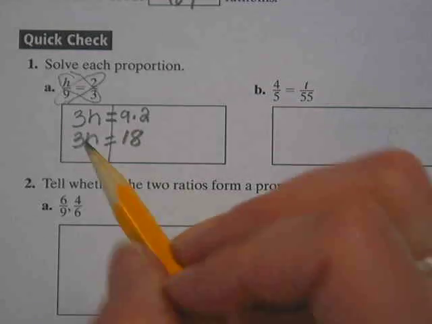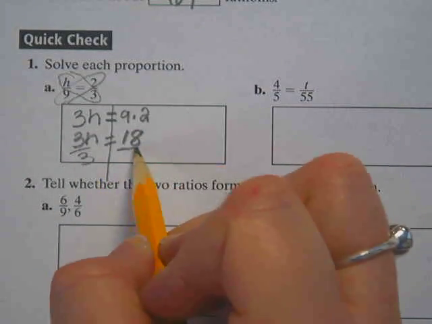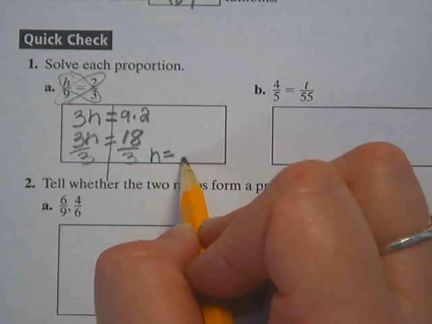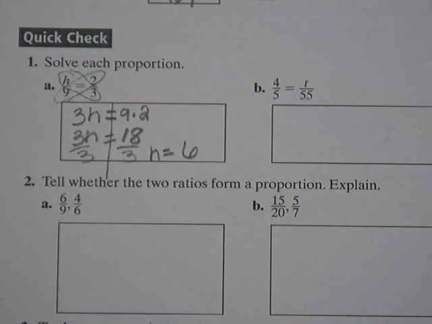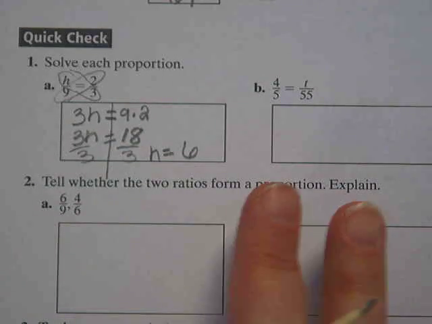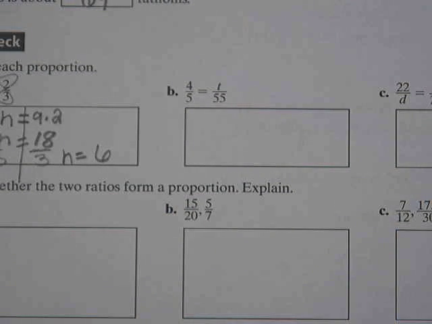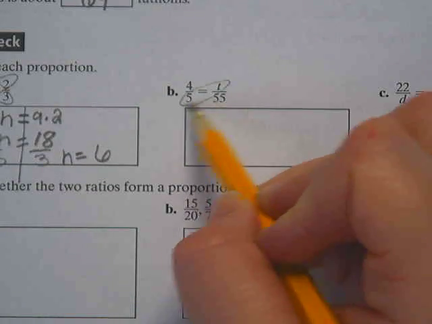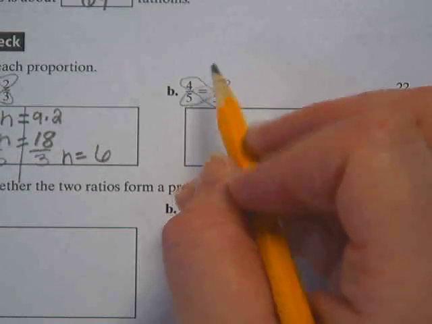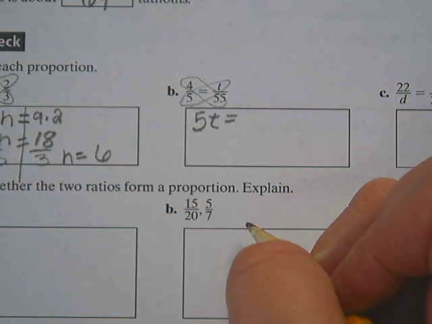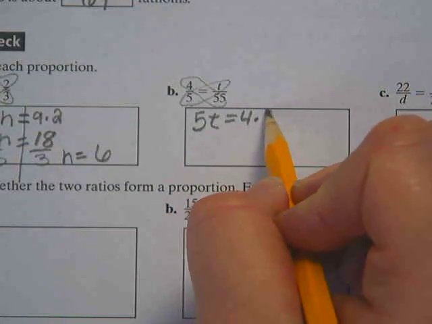So I want to get H by itself. What are we going to do? Divide by 3, divide by 3. H equals 6. Yeah, pretty easy, right?